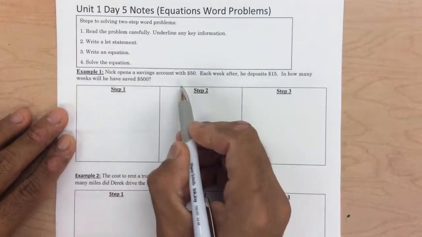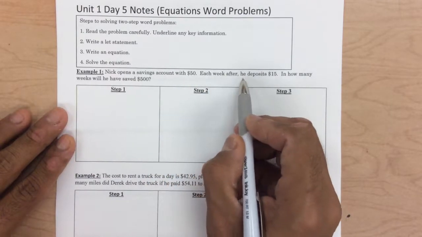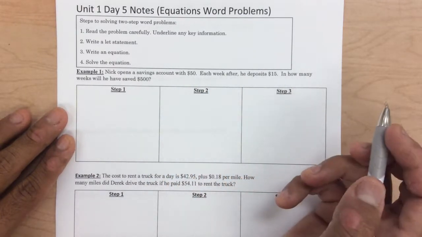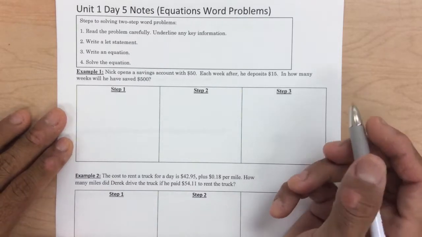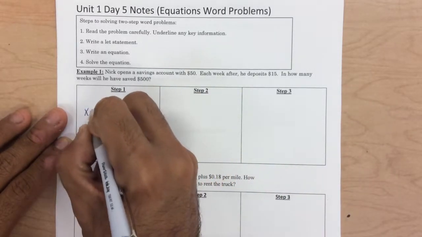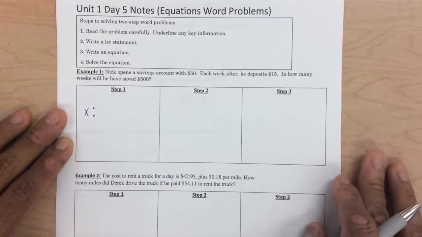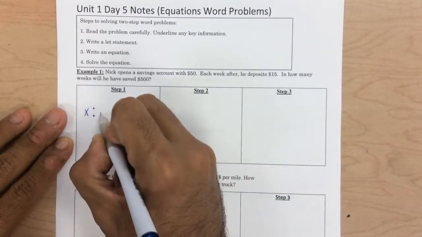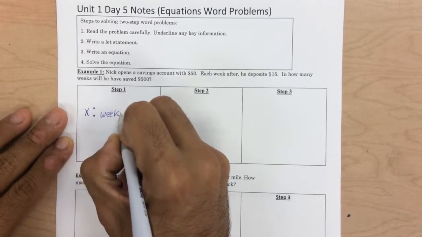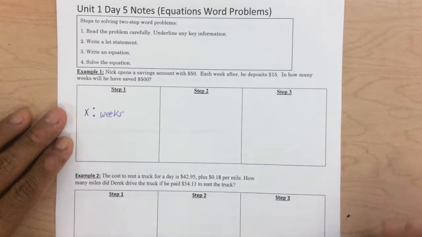Nick opens a savings account with $50. Each week after, he deposits $15. And how many weeks will he have saved $500? Well, let's start off by identifying what the x is going to be in this equation. Well, what are we looking for? We're looking for the weeks. Weeks it takes him to save $500. So my x is going to represent the weeks.